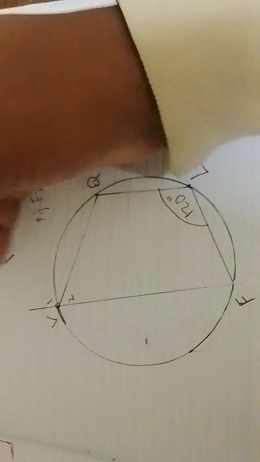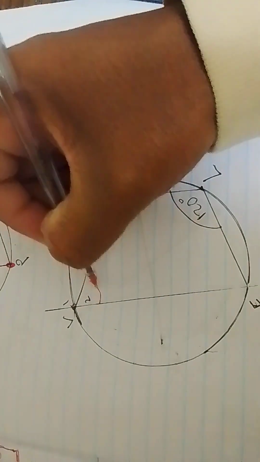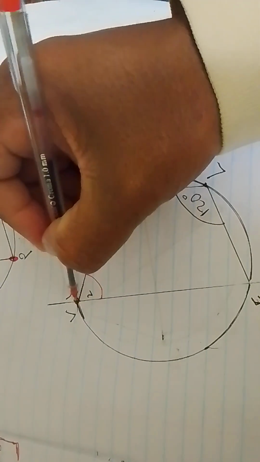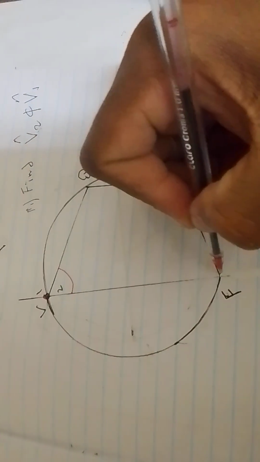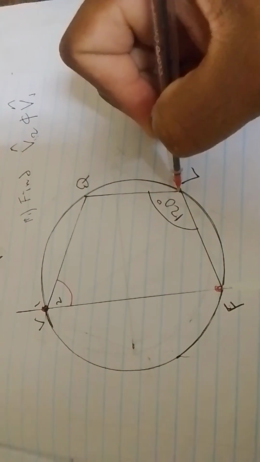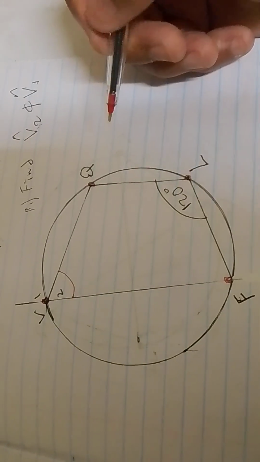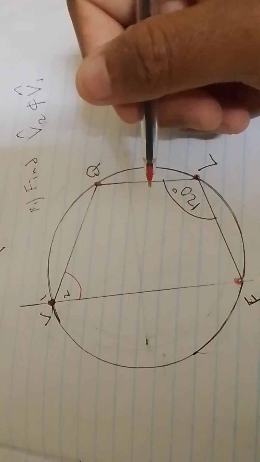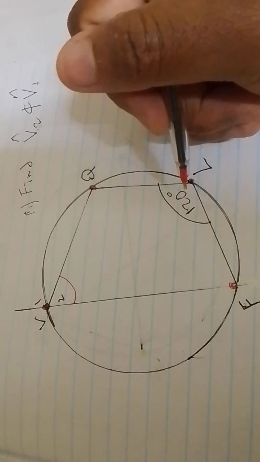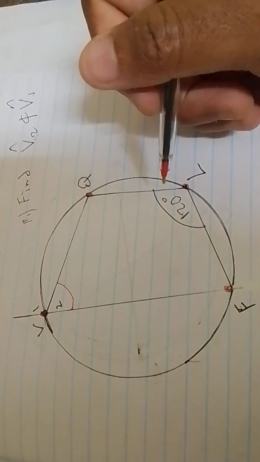So to find angle V2, we know that this is a cyclic quad because V, F, L, Q are touching the circumference. If they are touching the circumference, it means these four corners are touching the circumference. Hence, you have a cyclic quad here.